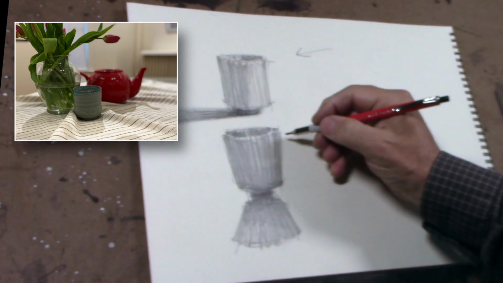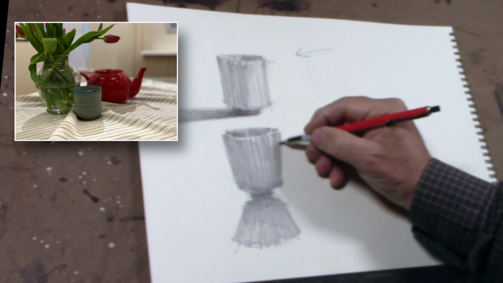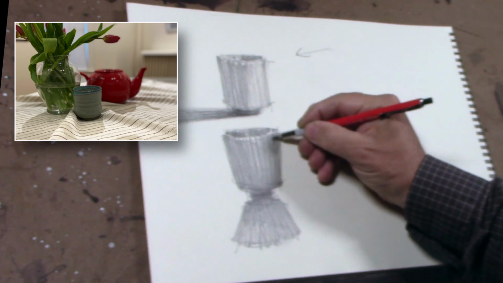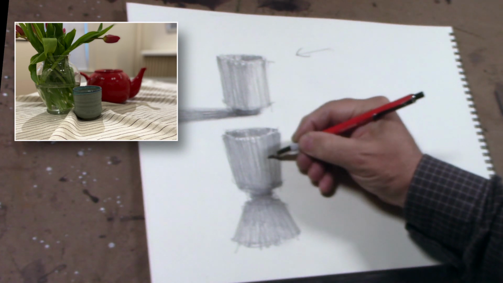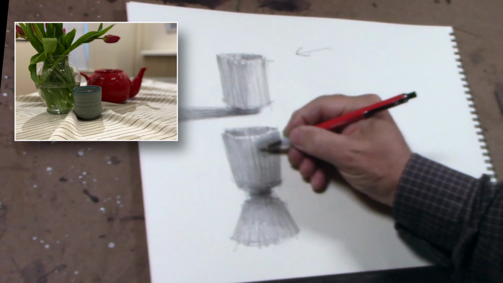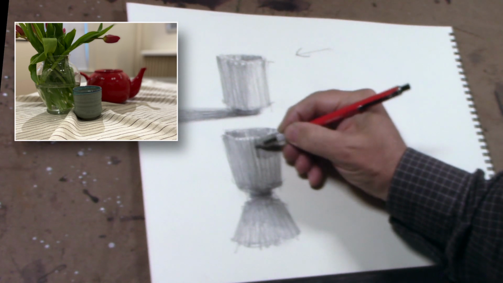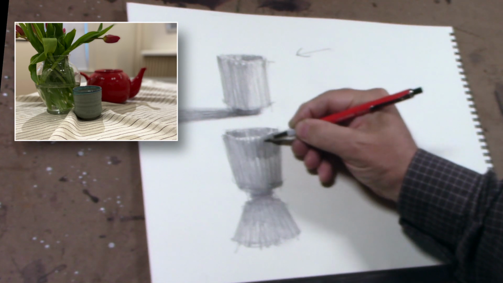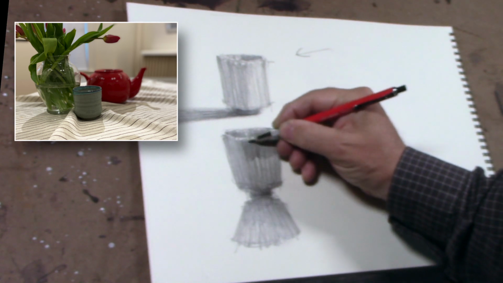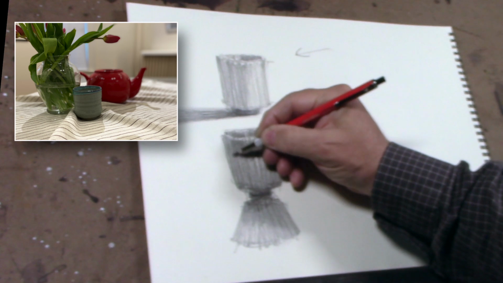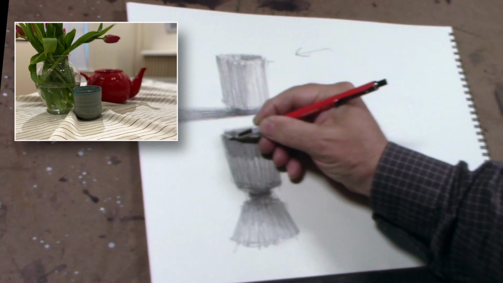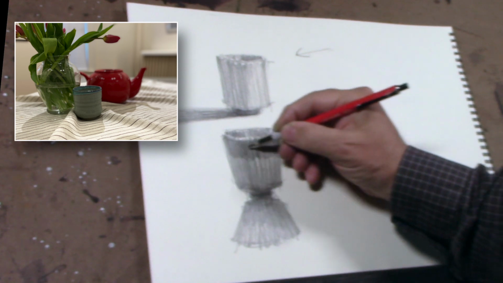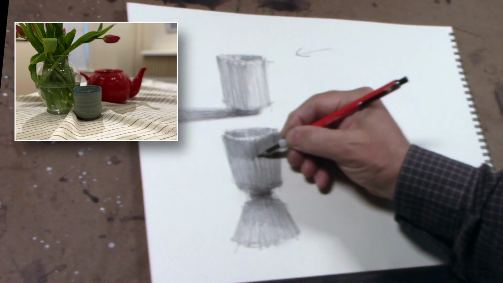And I'm going to introduce one more thing, which is the idea of light bounce. What light bounce means is that light is bouncing from a light surface, in this case the tablecloth, which is white or bright, bouncing back up into the cup. If the cup has a glossy or shiny finish, you will see this even more.